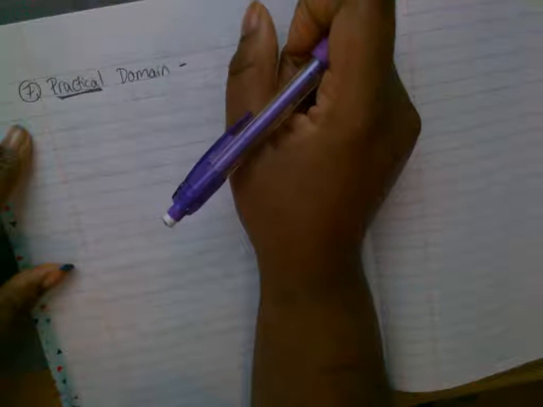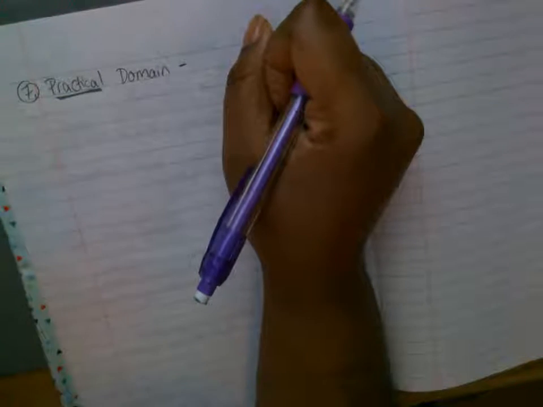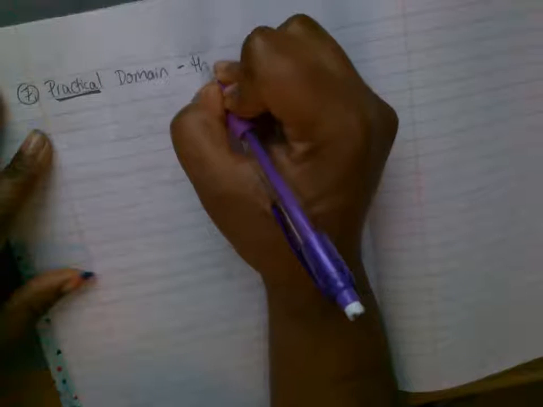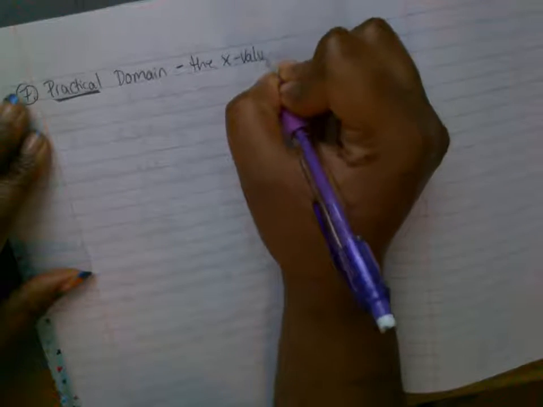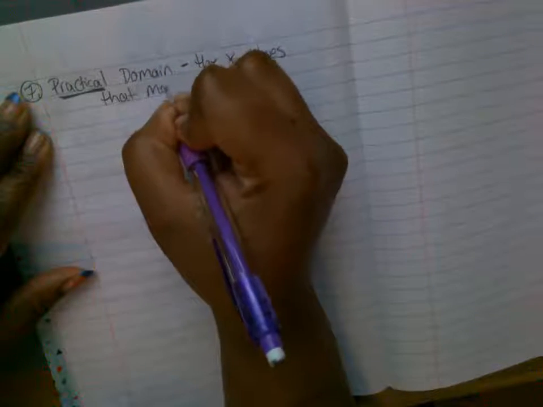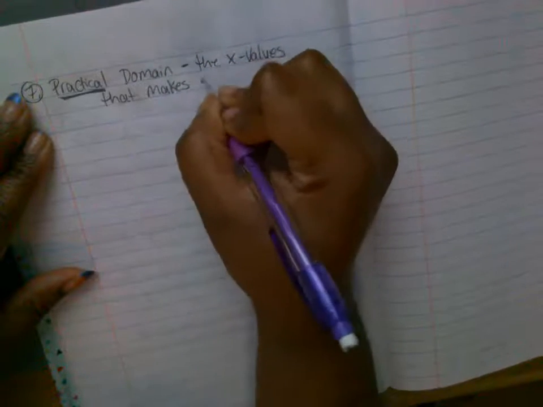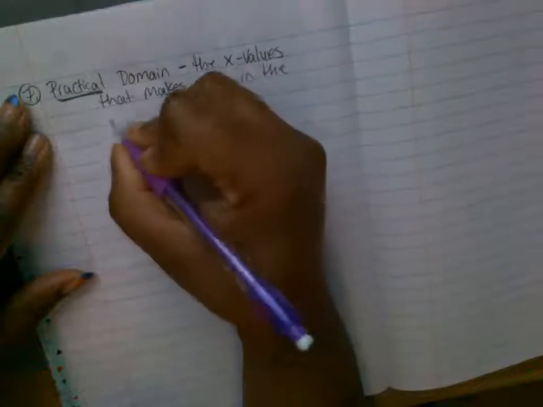So when you see practical domain, or if a problem asks you for the practical domain, it's asking you for the x values that make sense in the problem.